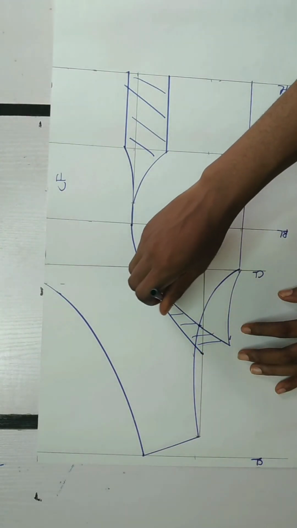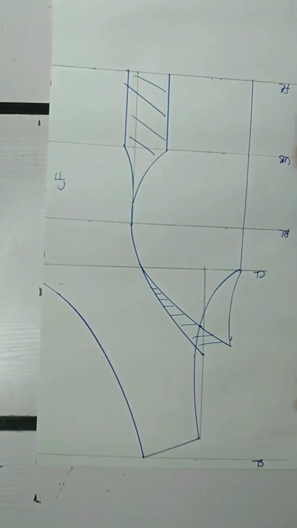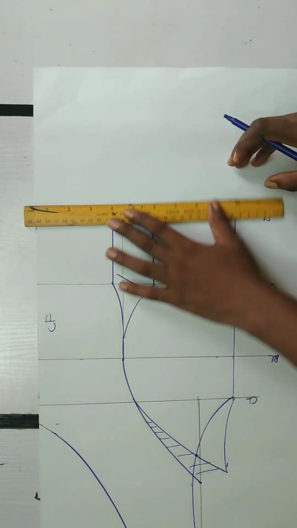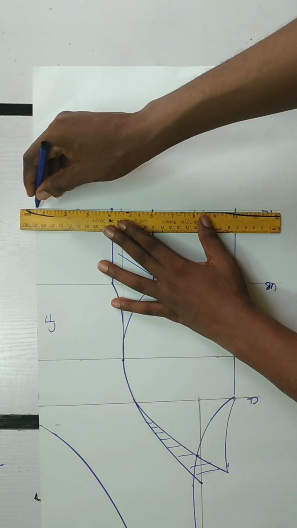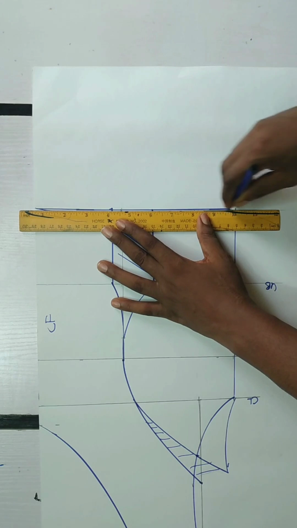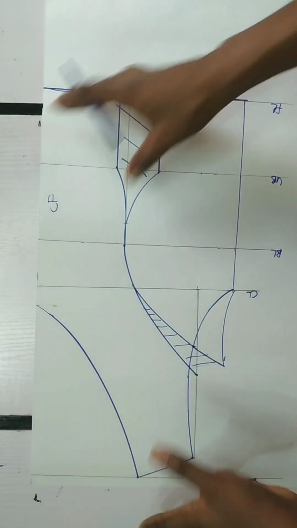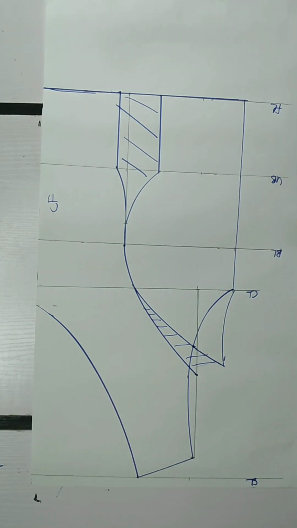I'm just shading out all the parts that are going out. So all this part is going out. I'm just going to go ahead now and cut this out. Let me just make this clearer so we see that this is where we are cutting from. Okay, so this is what we have. I'm going to go ahead now and cut this out.